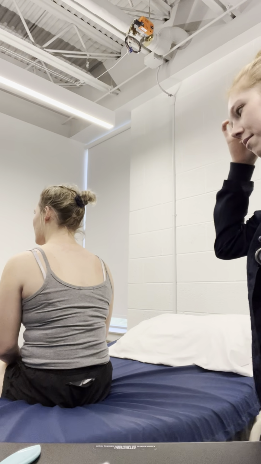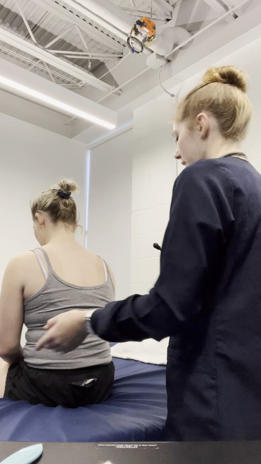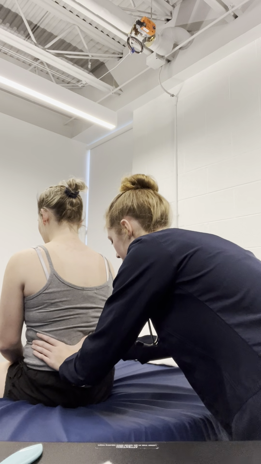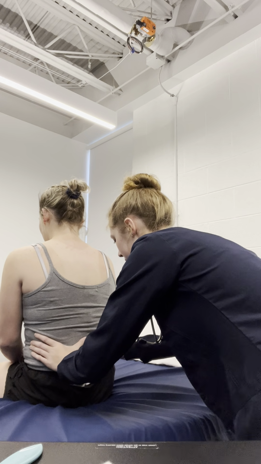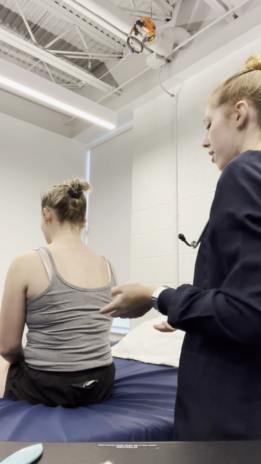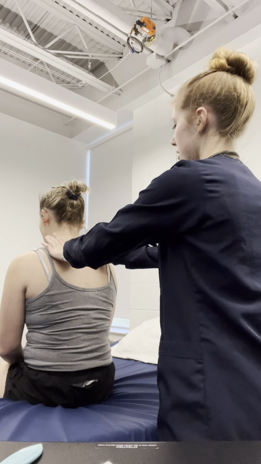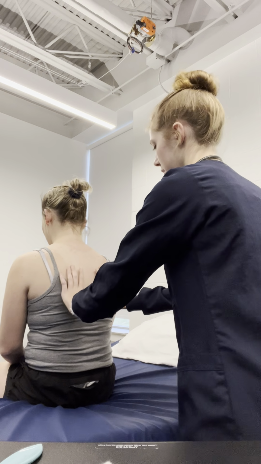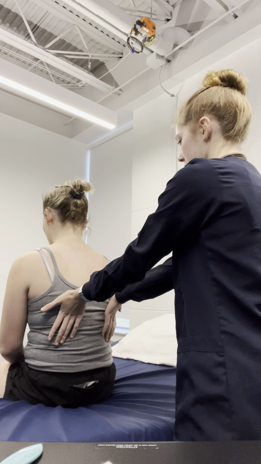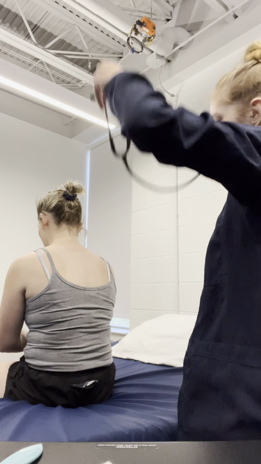So I'm going to start with the spine. Spine is straight and erect. I'm going to have you take in a deep breath. Lungs expand equally bilaterally, with a downward slope of the ribs. We're going to do tactile fremitus. Can you say gloomy? Alright, symmetric vibrations bilaterally, and now we're going to move on to the lung sounds.